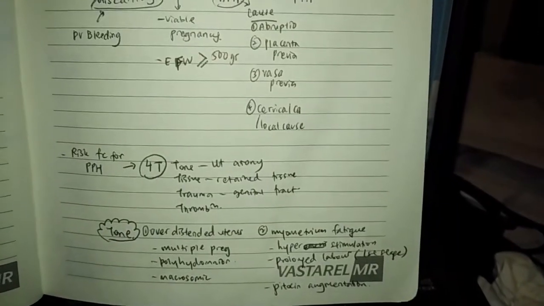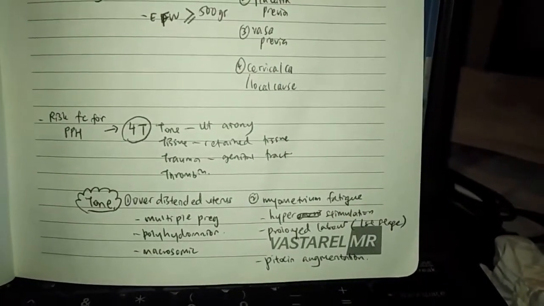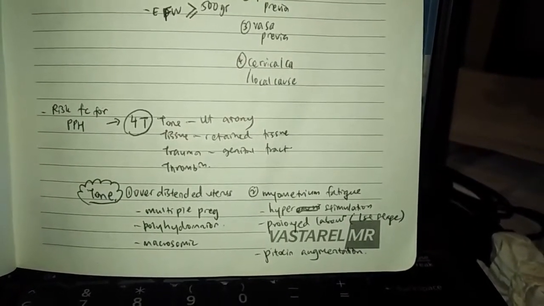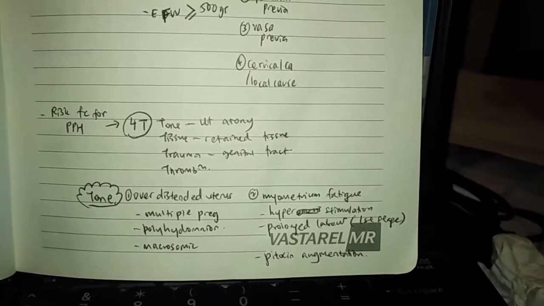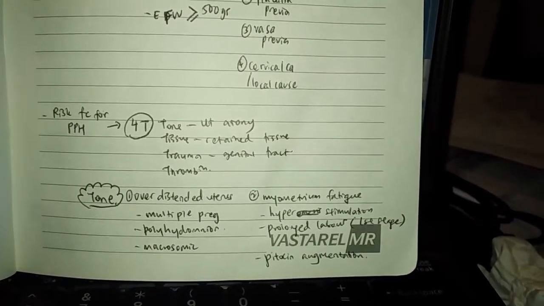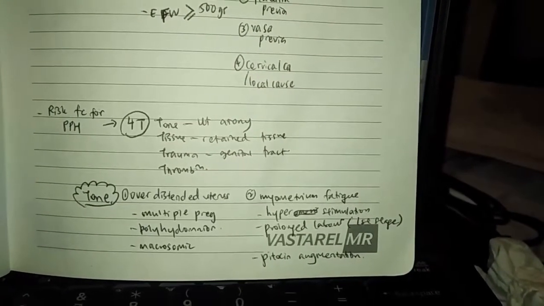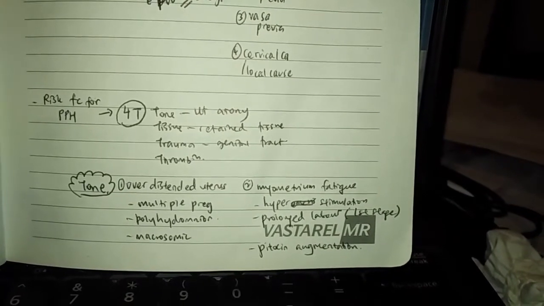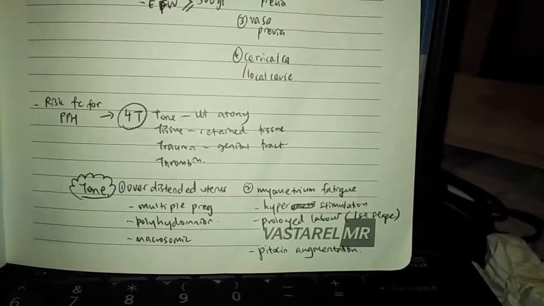The risk factors for PPH are divided into 4 Ts: tone, tissue, trauma, thrombin. Let's go to tone. Tone risk factor is usually due to uterine atony, which can be caused by over-distension of the uterus due to multiple pregnancy, polyhydramnios, or macrosomic baby.